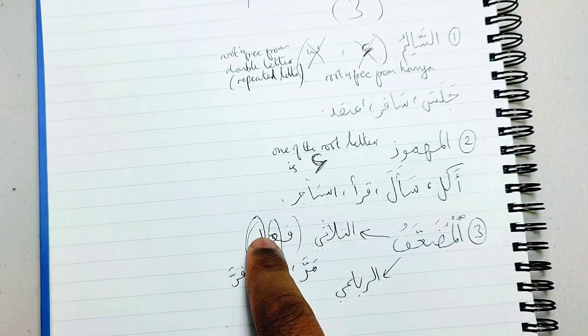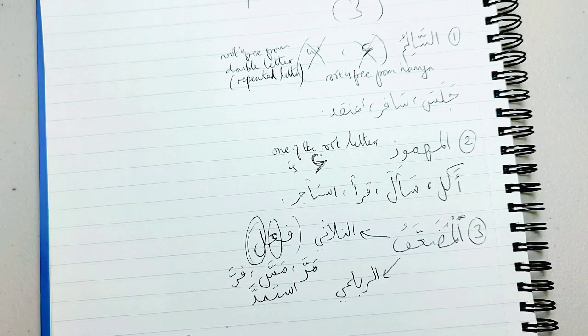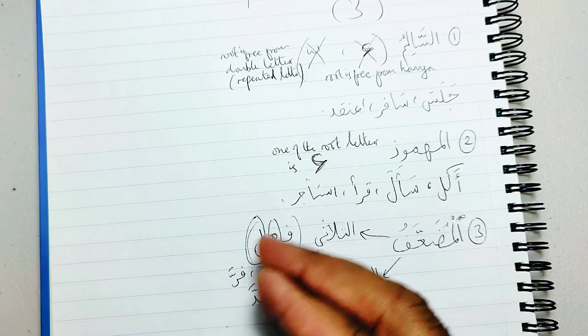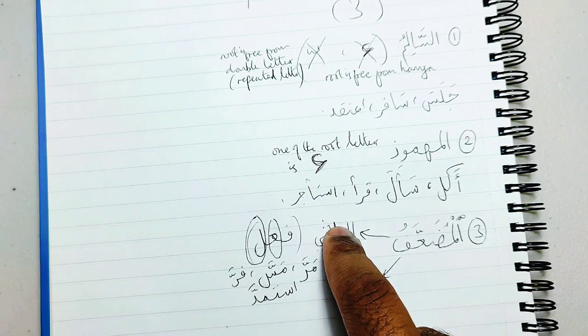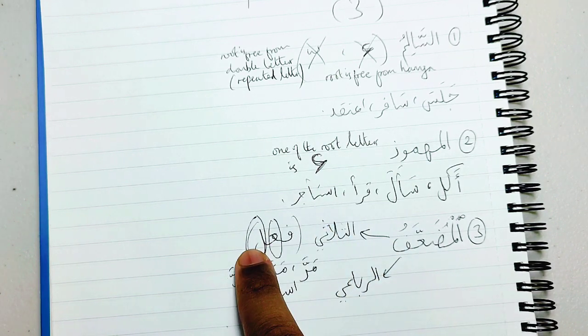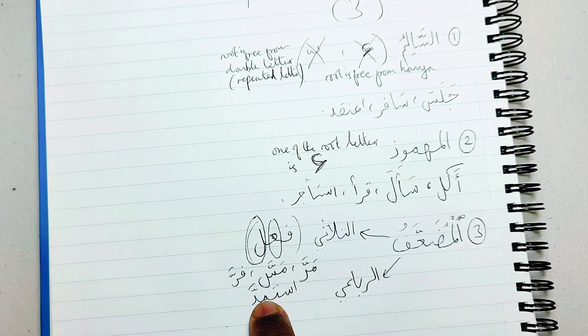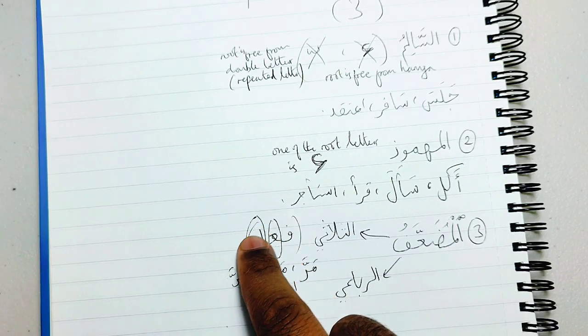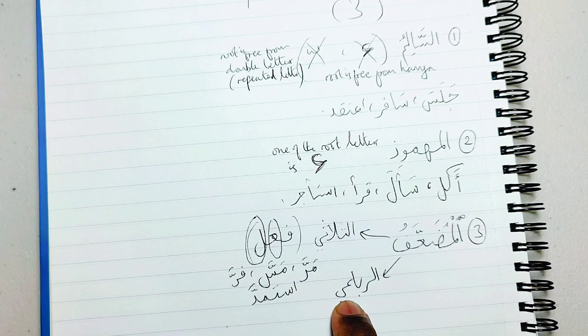So long as the ayn and the lam, whether it's thulathi, rubai, khumasi, sudasi, is repeated, then it's going to be muda'af thulathi. Repetition, if it occurs in the ayn and the lam. So istamadda is on istaf'ala. Ala, that's dal, and la is dal again. So long as the ayn and the lam are repeated, we call this muda'af thulathi.